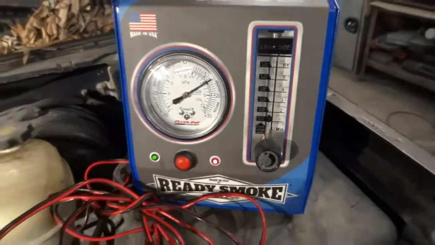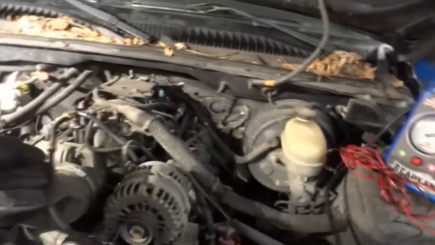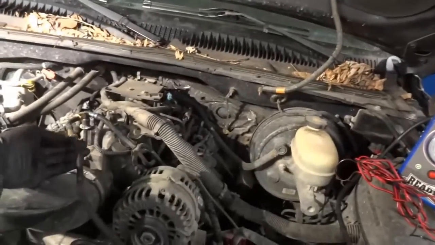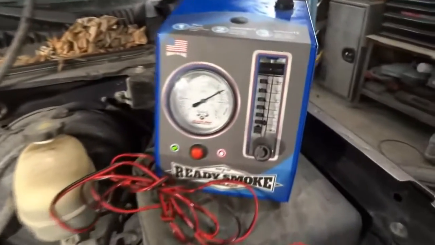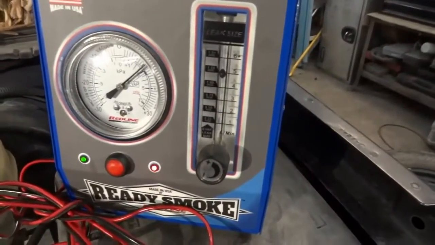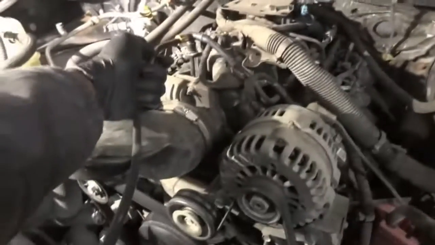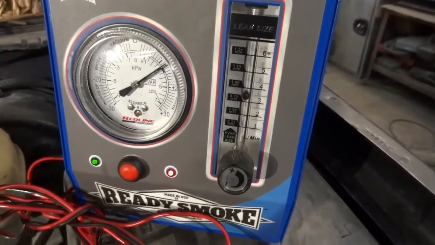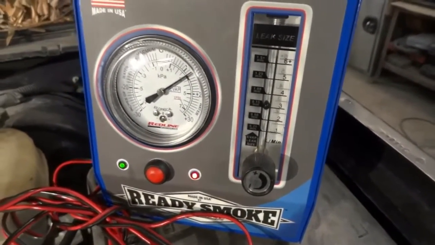If I disconnect this hose, so watch, I'm gonna disconnect this hose and the ball is gonna go up. Watch, you see how I'm creating a leak? So I'm creating a leak here. The ball just went up. So as I reconnect this, now watch this ball drop. See how the ball is dropping?